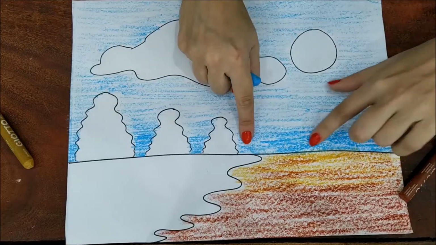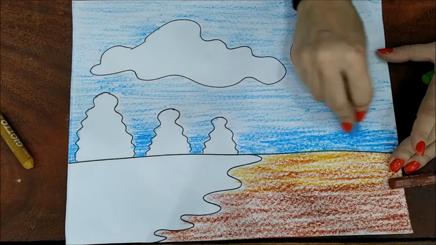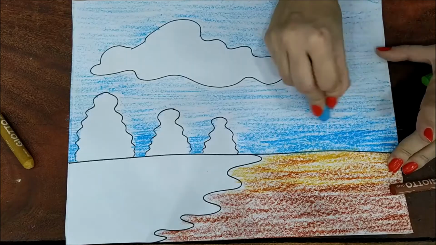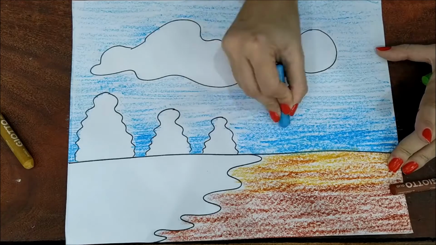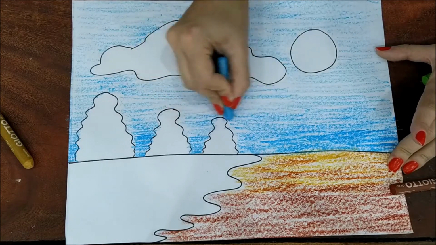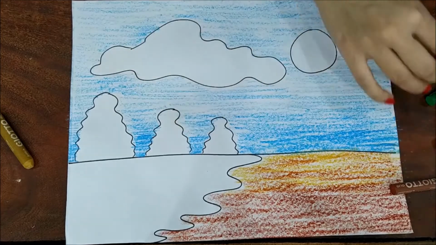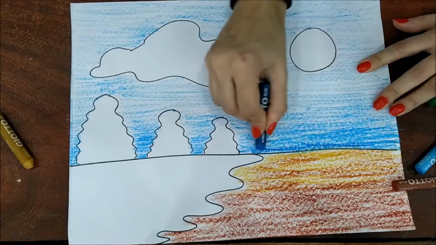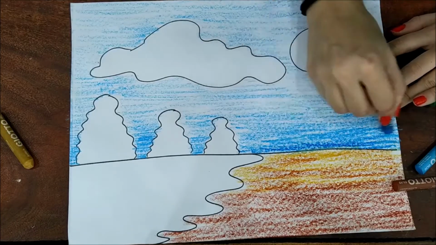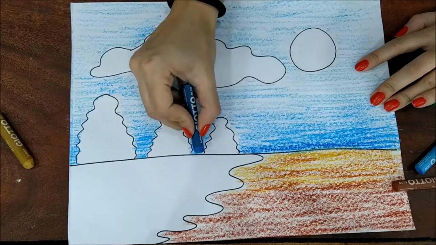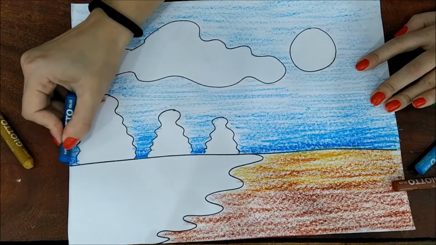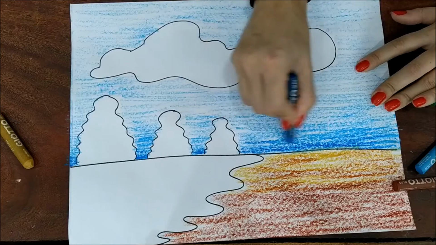Great. Now see that here is darker and here is lighter. Let me get more lines here for a better degradé effect. I can even get a darker blue for making more lines here next to the horizontal line, so it will look darker. Remember, sideways, okay?